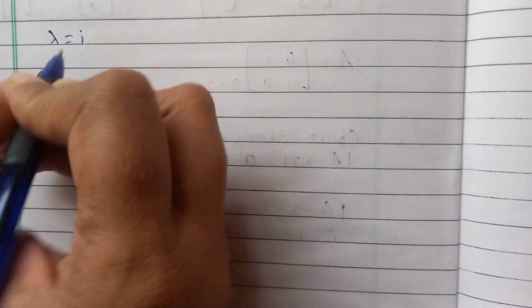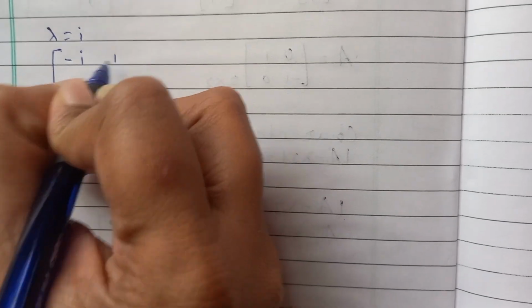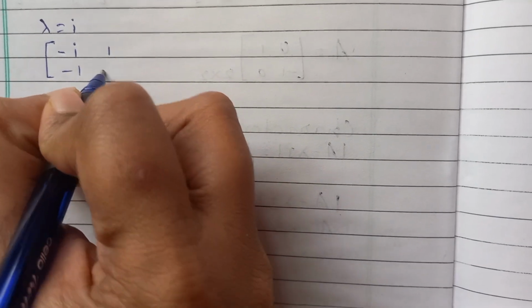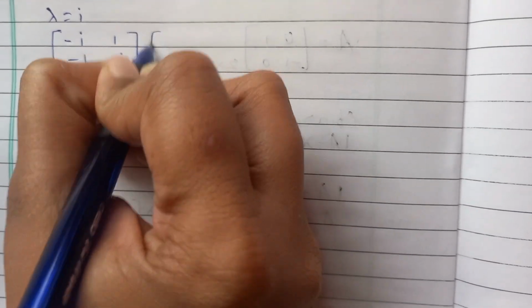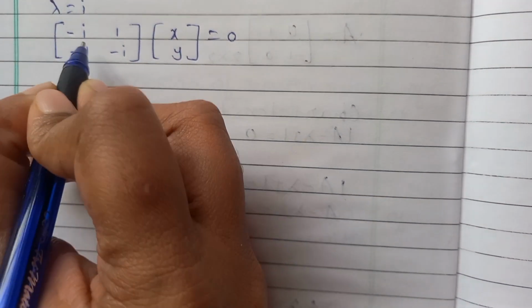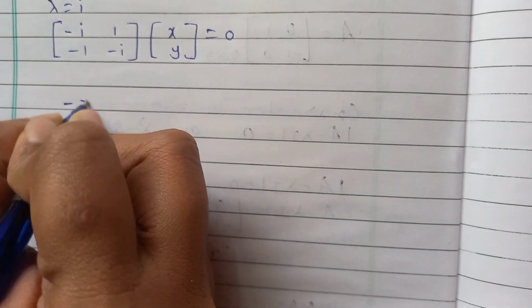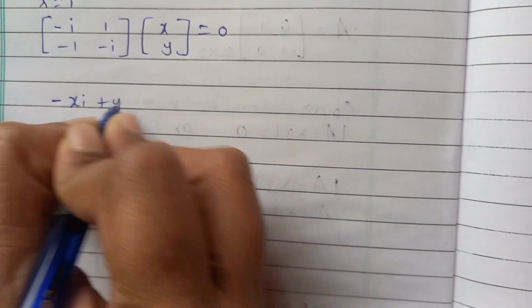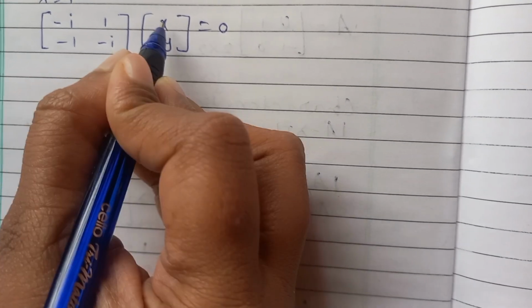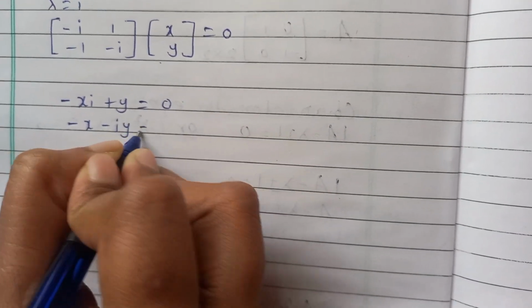For the lambda value, first we consider lambda equal to i. Then minus lambda means minus i. The matrix minus i, 1, minus 1, minus i into x y is equal to 0. Then we multiply first row with first column: minus x into i plus y equal to 0. Then second row with first column: minus x minus iy equal to 0.